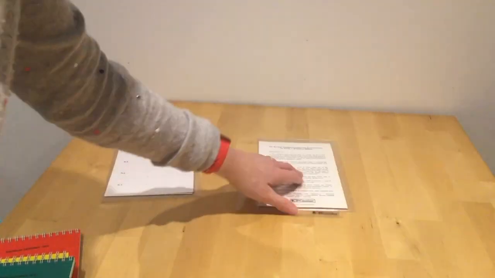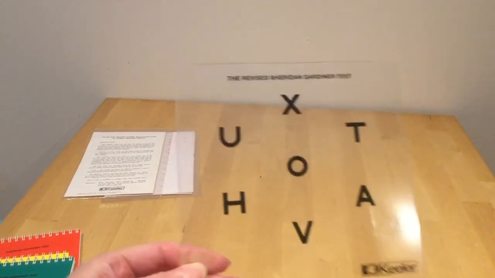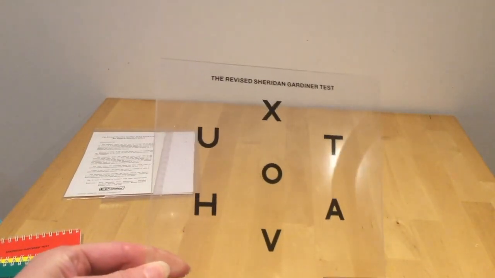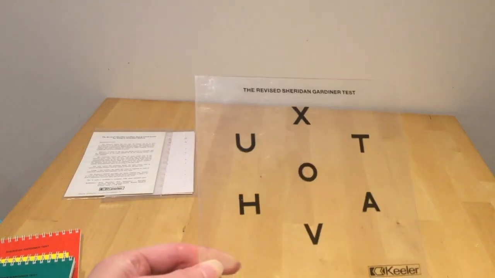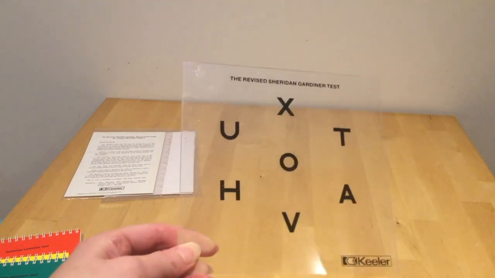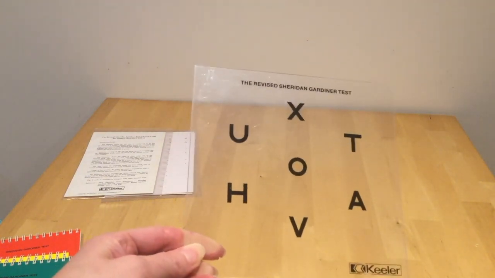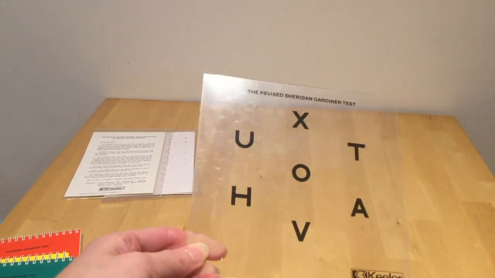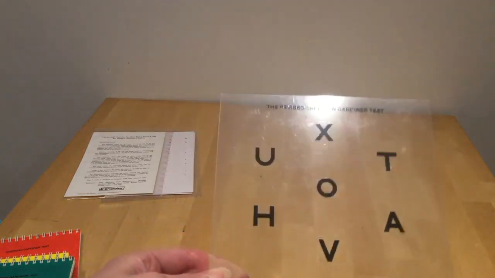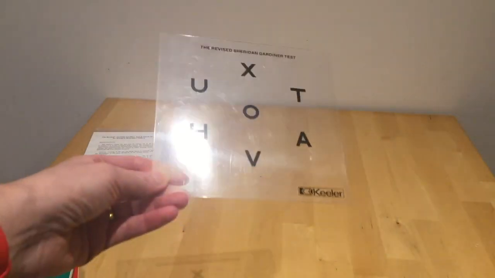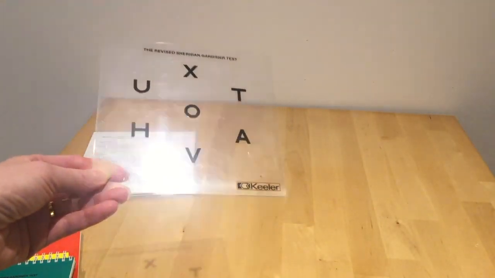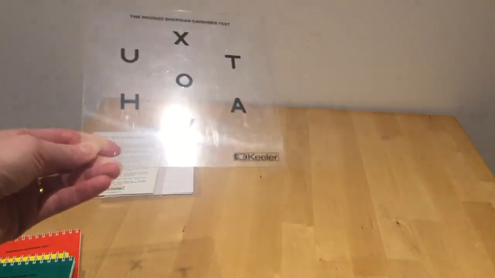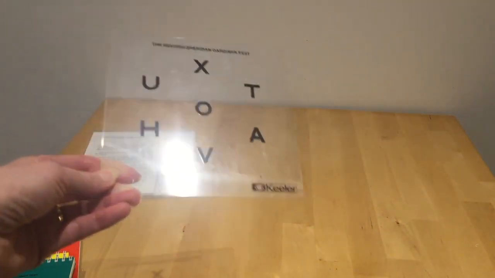I'm just going to move this out of here. There are instructions. With the revised Sheridan Gardner, you get this rather nice key card. So if it's a child or young person who's non-verbal, but they can match their letters, they can use this. And that is very helpful actually to have it perspex in some respects for the tester. You know exactly where the child or young person is pointing, no matter which way they're holding it. If they're trying to hide and not show you, you can see through it.